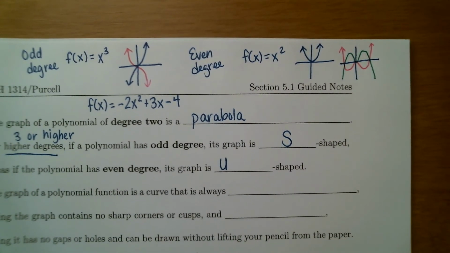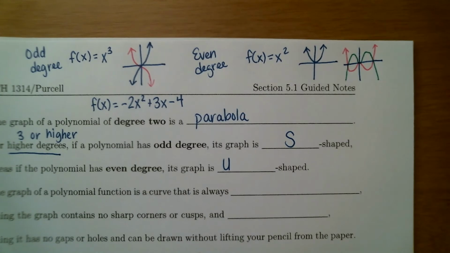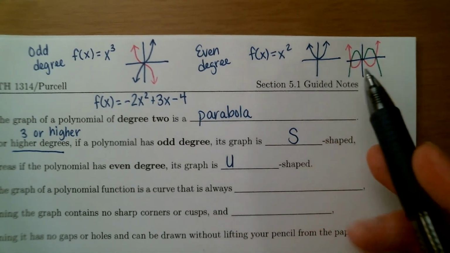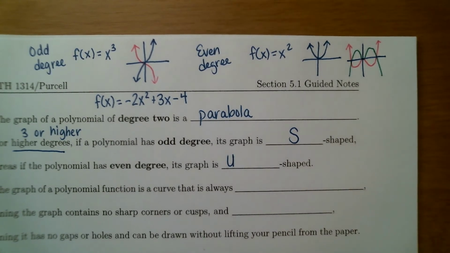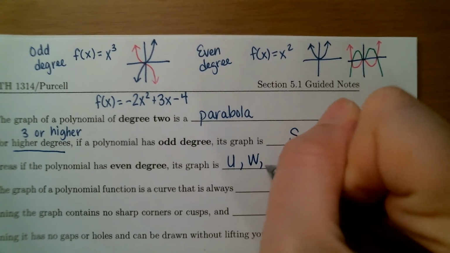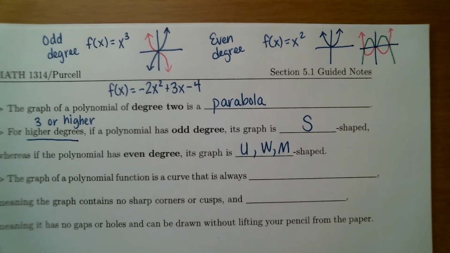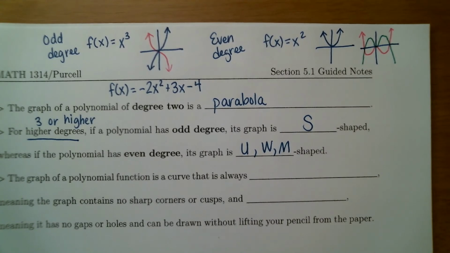So when you're dealing with an even degree, you could have a U shape, which would just be a parabola, or if it's higher than the second power, like x to the fourth, x to the sixth, x to the eighth, you might see a W shape. You might see something M shaped. But that's generally what they're going to look like.